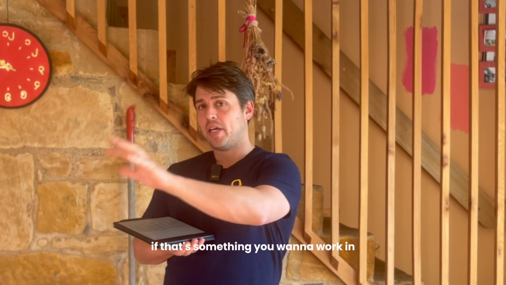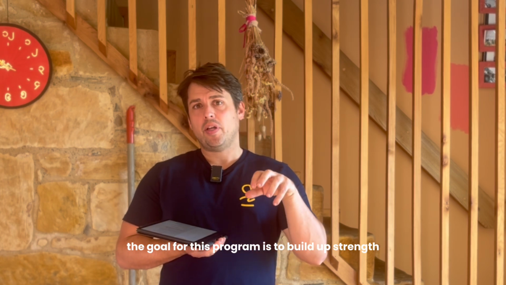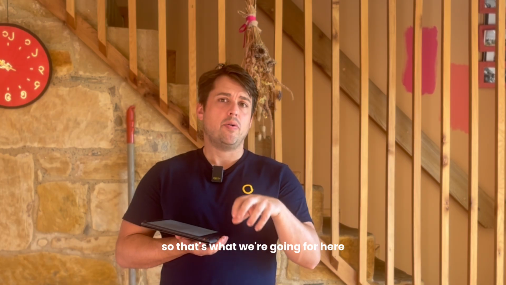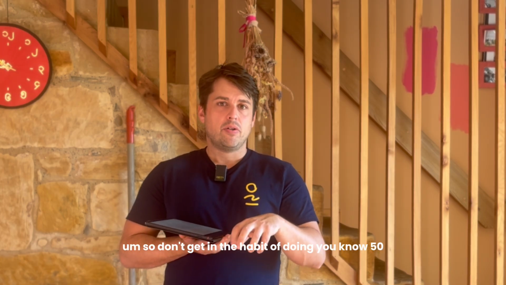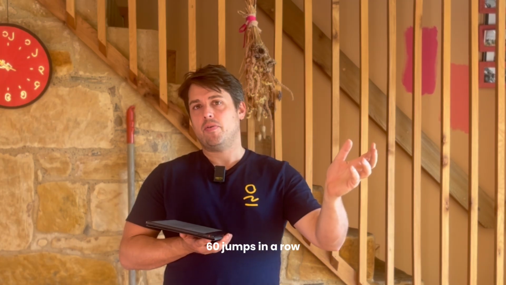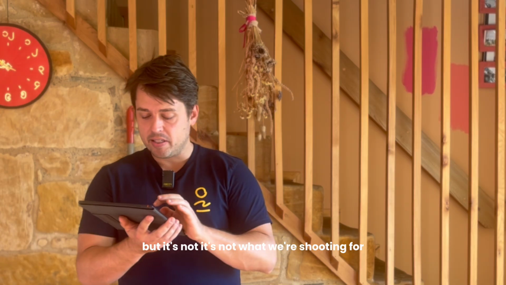If that's something you want to work in another part of your life, that's totally okay. But remember, the goal for this program is to build up strength and to build up bone density and bone quality. So that's what we're going for here. So don't get in the habit of doing 50, 60 jumps in a row, because you're not going to have the benefits that we're going for. There might be other benefits, but it's not what we're shooting for.